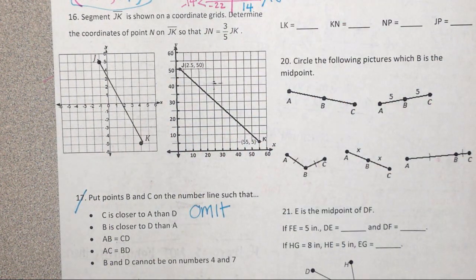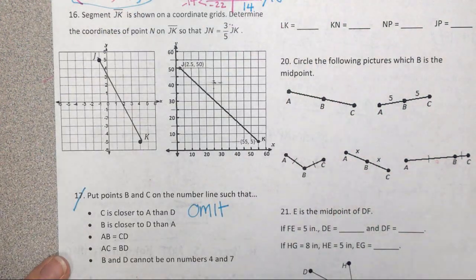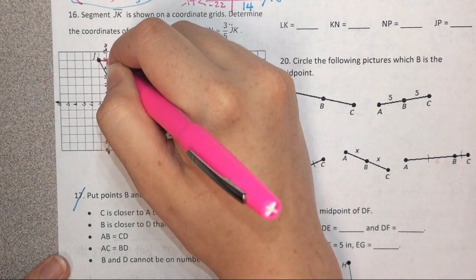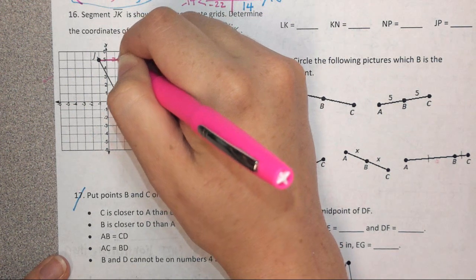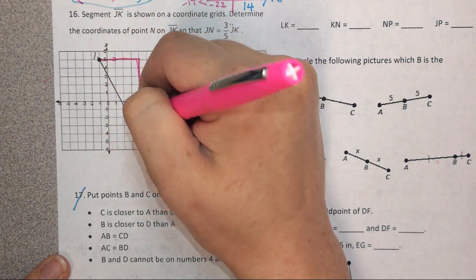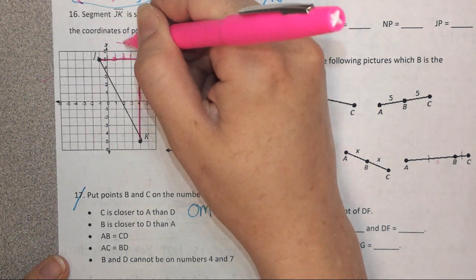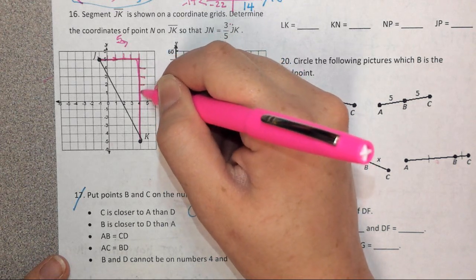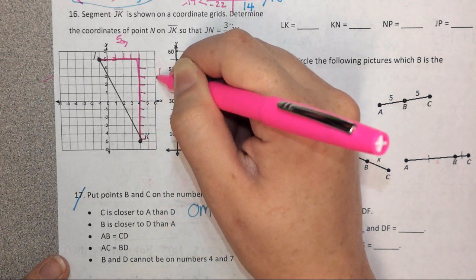So I'm going over 1, 2, 3, 4, 5. And I'm going down 1, 2, 3, 4, 5, 6, 7, 8, 9, 10.